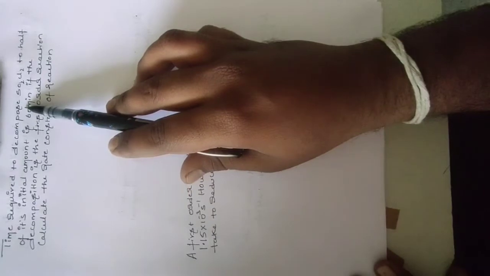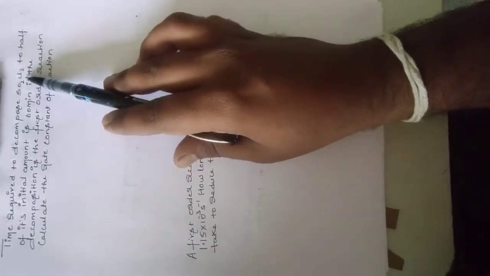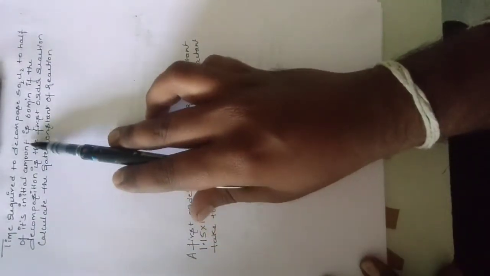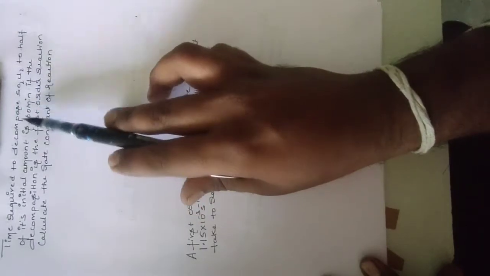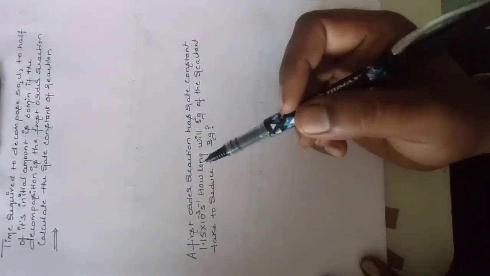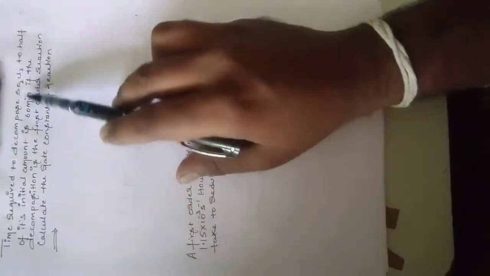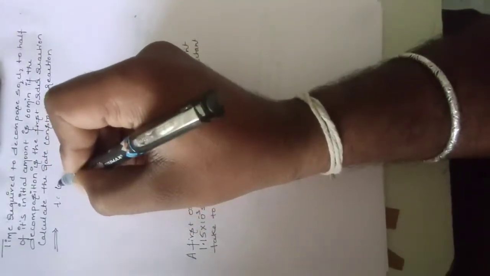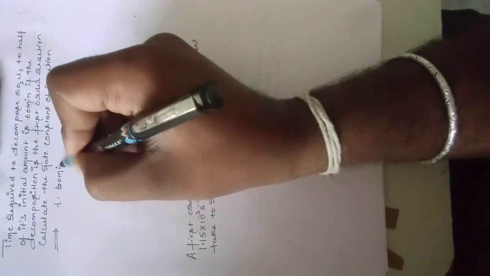You see the first question: the time required to decompose SO2Cl2, thionyl chloride, to half of its initial amount is 60 minutes. While reading only the question you can write the given and easily identify that the time is 60 minutes.